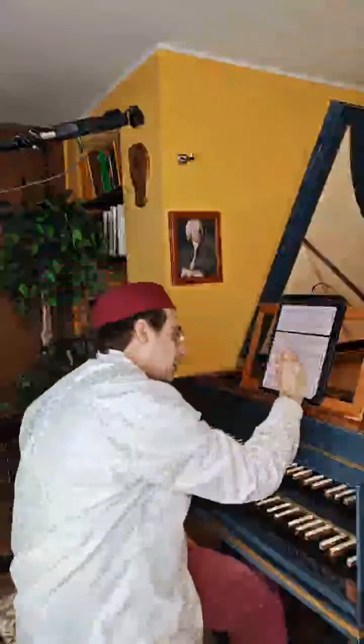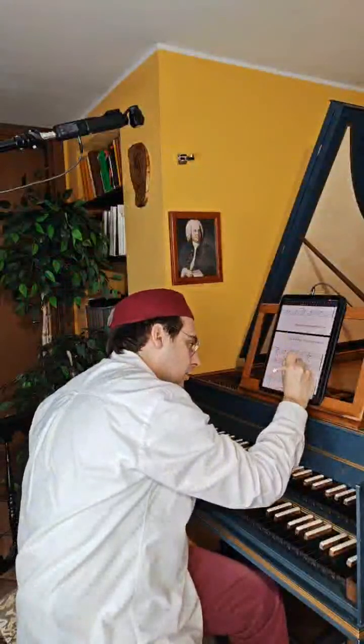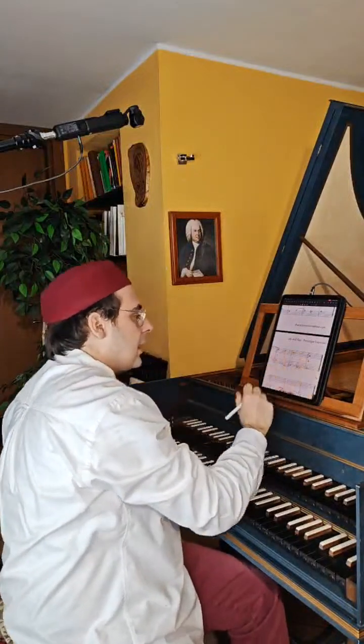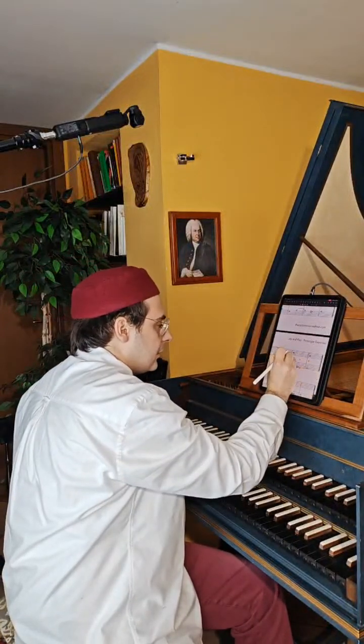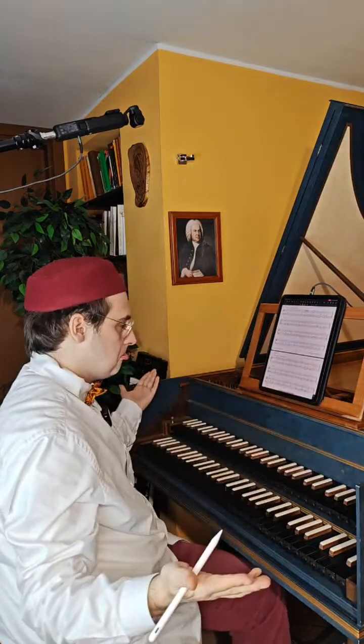At the end, cadence. This way, and here in the right hand. Okay. Easy, as you can see.